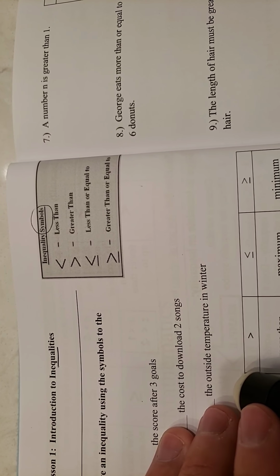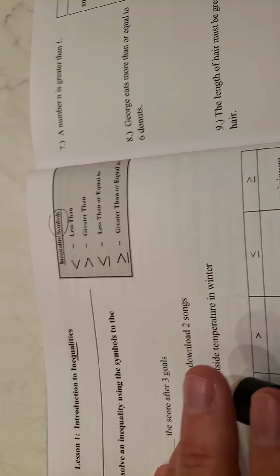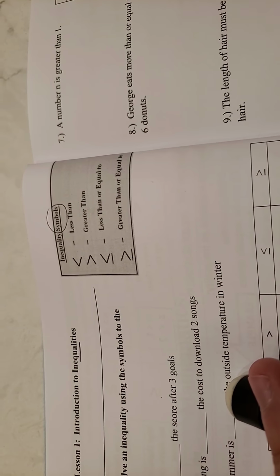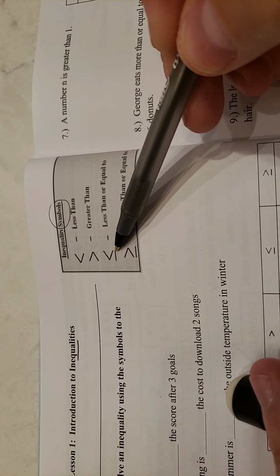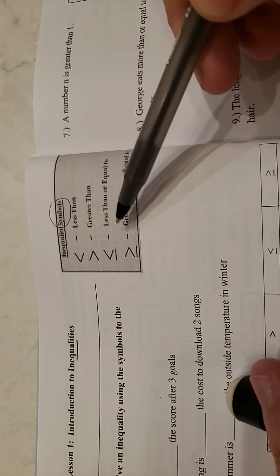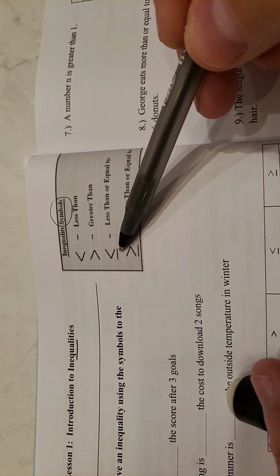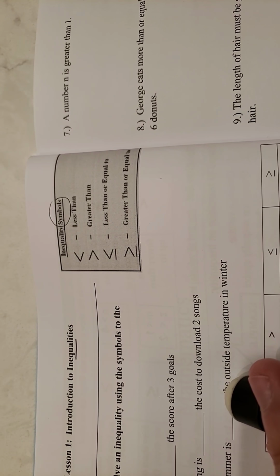So we have less than or equal to, we have greater than or equal to. And you'll notice the difference. This just has that half of an equal sign. So it's borrowing what you already know and adding a little bit extra, and we'll talk about that today.